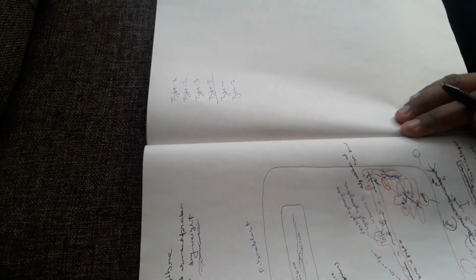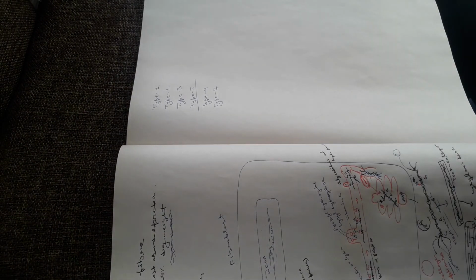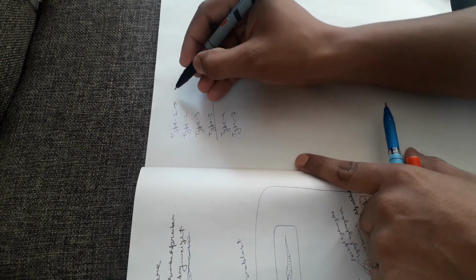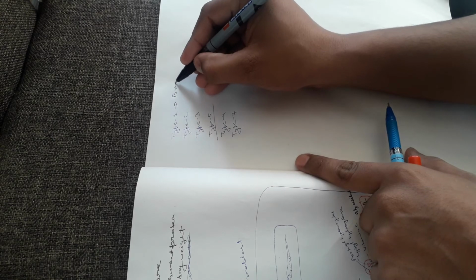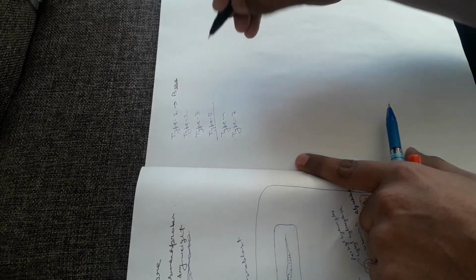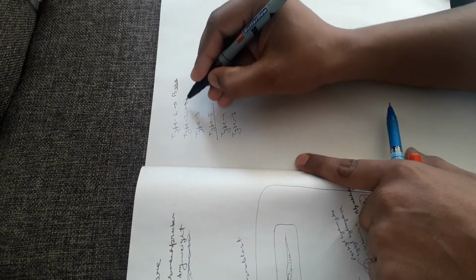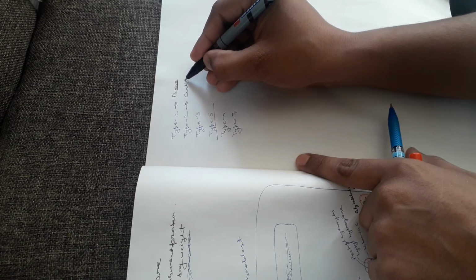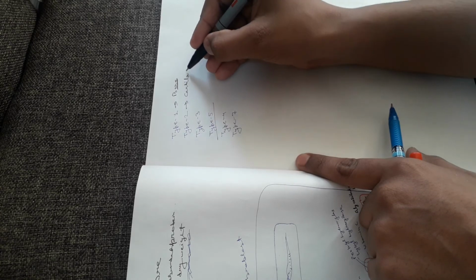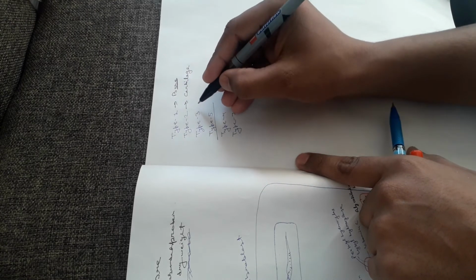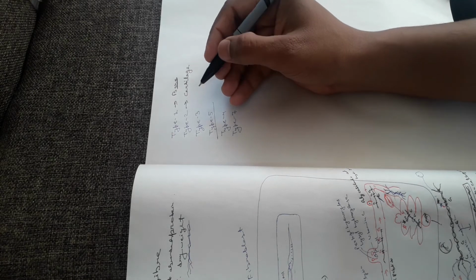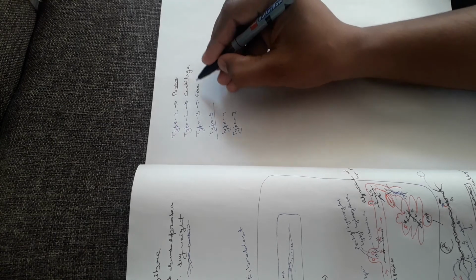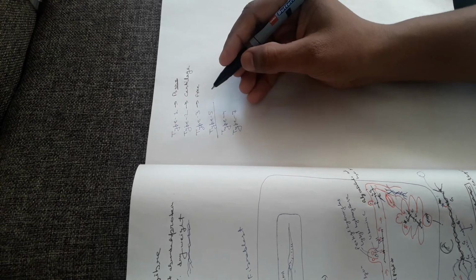So what is the location of these fibrils? The collagen types. First, collagen type 1 is present in bone, and collagen type 2 is present in cartilage. And collagen type 3 is present everywhere in the body. Collagen type 3 is free and present everywhere in the body.